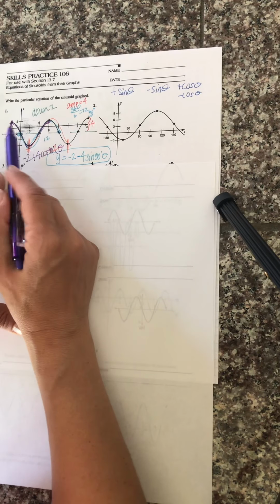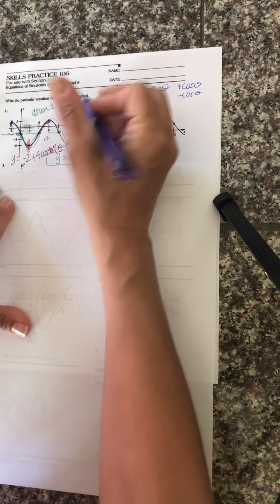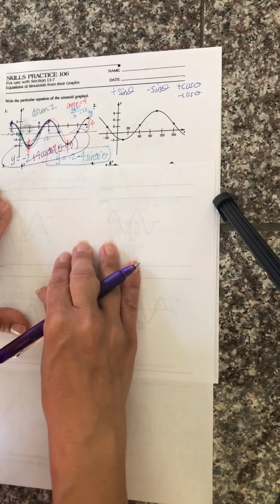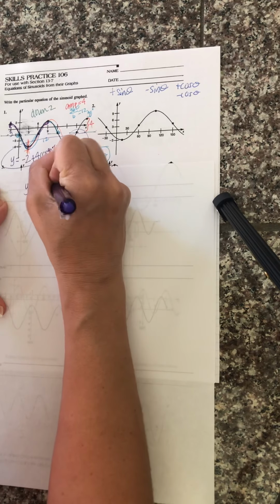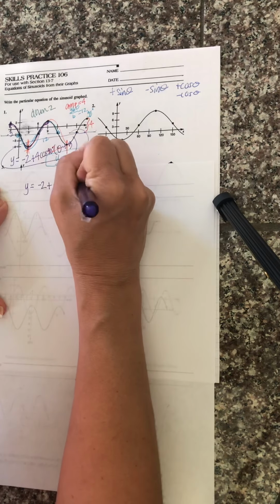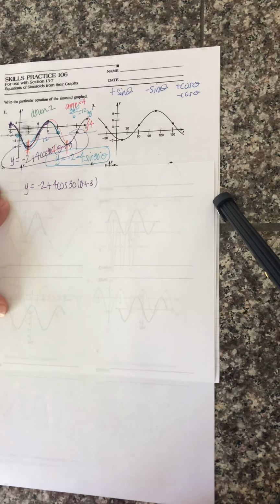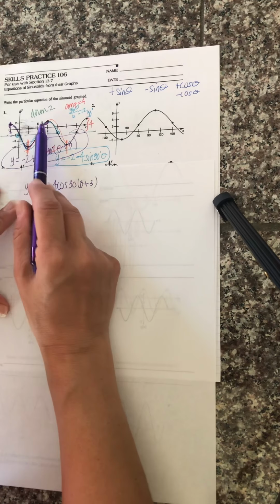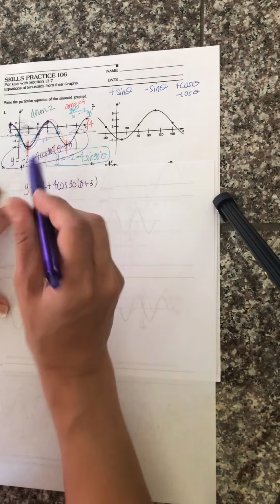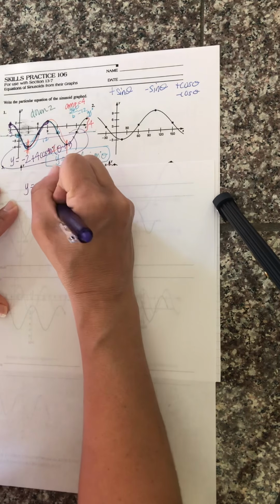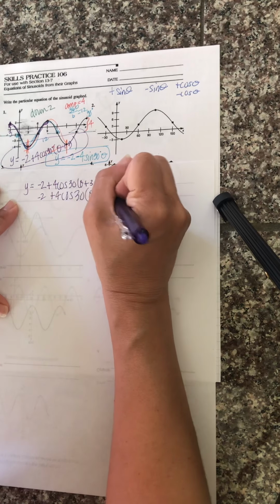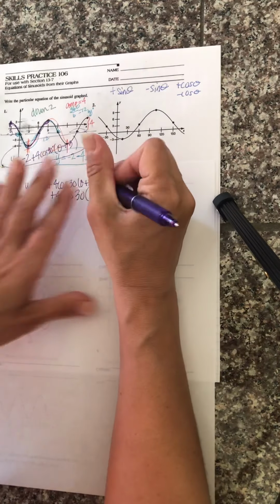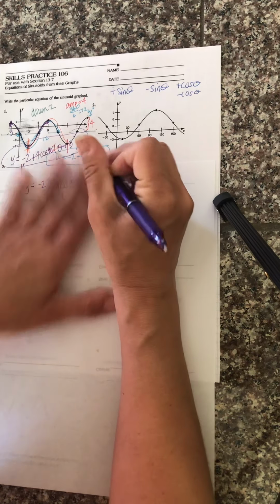So I'm going to go with the shift left 3, which would be plus 3. Sorry, you know what? I'm going to write that for you down here. -2 plus 4 cosine 30 theta plus 3. Hopefully you can see that. You could also have said, okay, positive cosine curve is starting at 9. So you could have said -2 plus 4 cosine 30 theta minus 12. Sorry, no, not 12, 9. Just kidding.